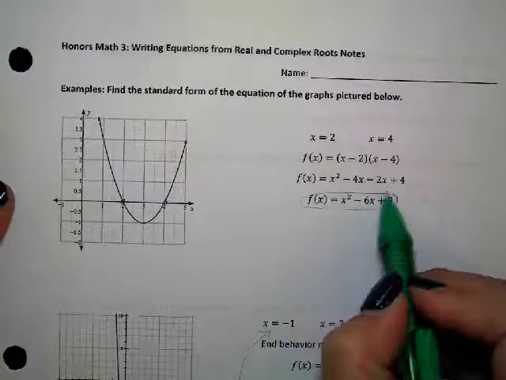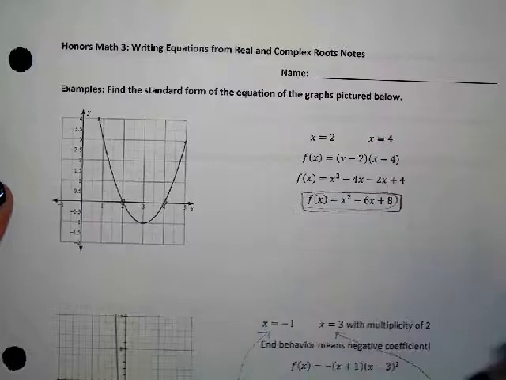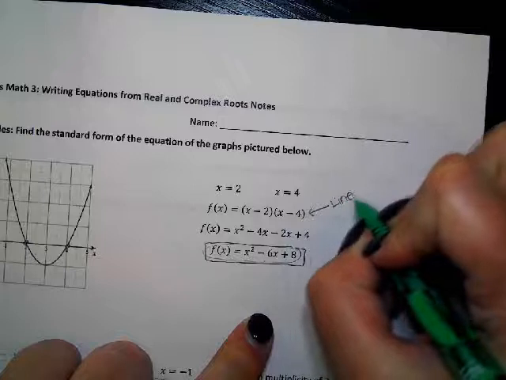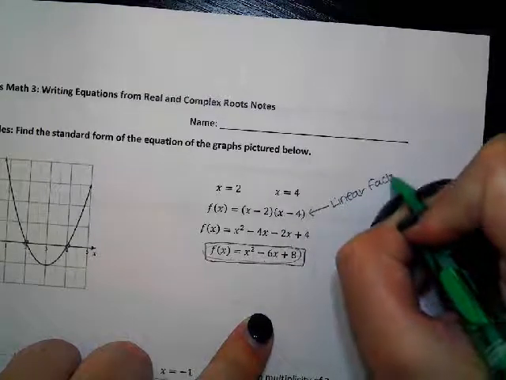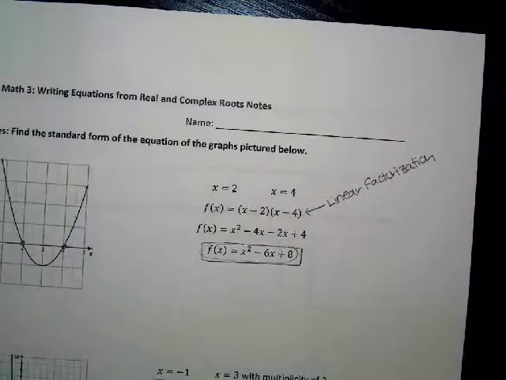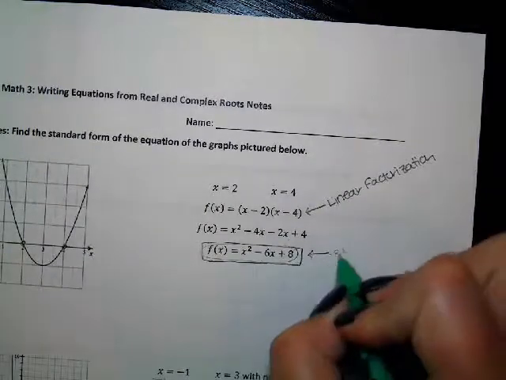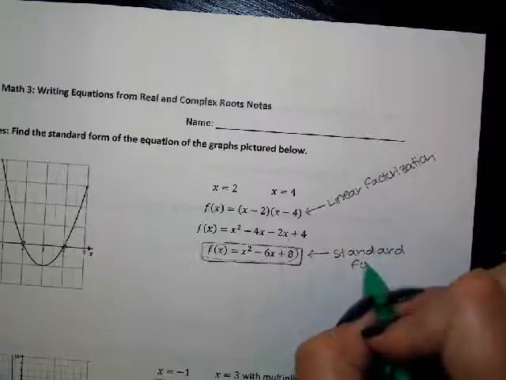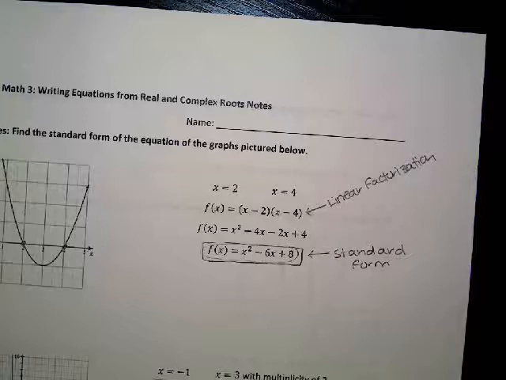So here's what I want you to write in your notes. I want you to write that this is called the linear factorization. The linear factorization is what we liked when we were graphing these, because we could see what the x-intercepts were, we could see what the multiplicity was, it made it simple for us to graph them. And the standard form is what our instructions are going to ask for today, and standard form means we got to FOIL everything out, okay? So today is going to be about foiling stuff out.